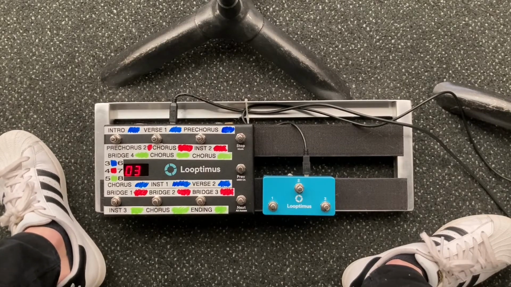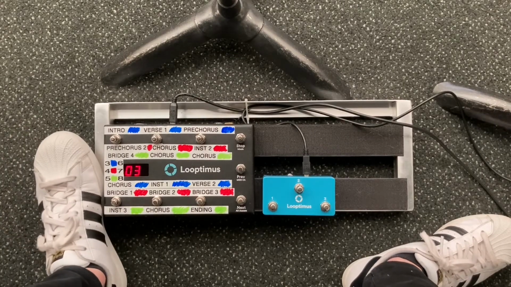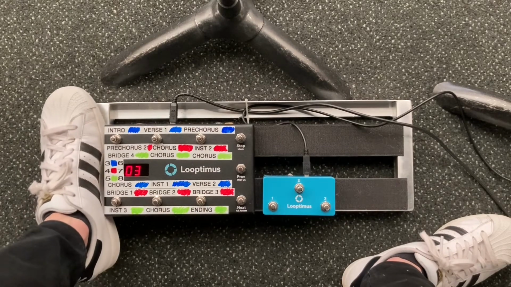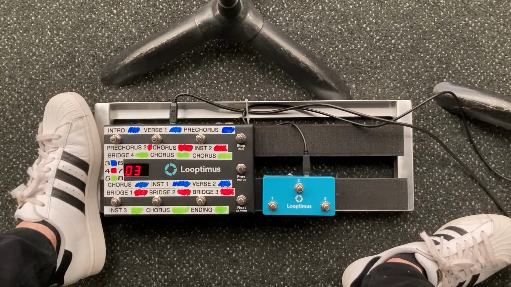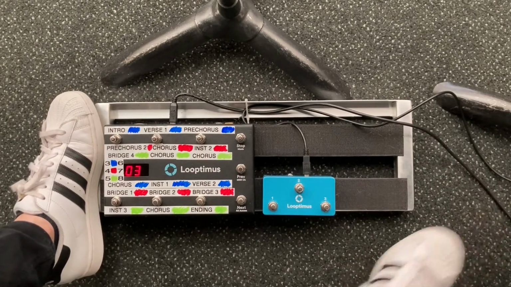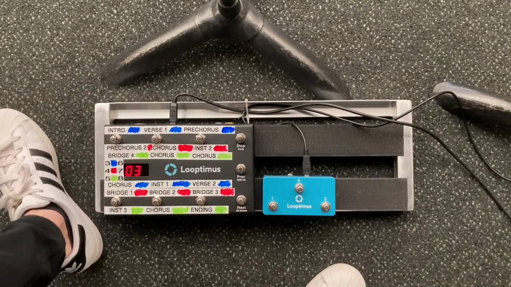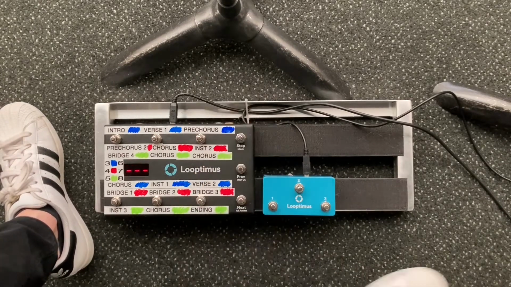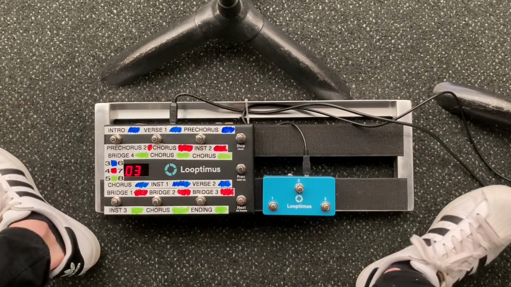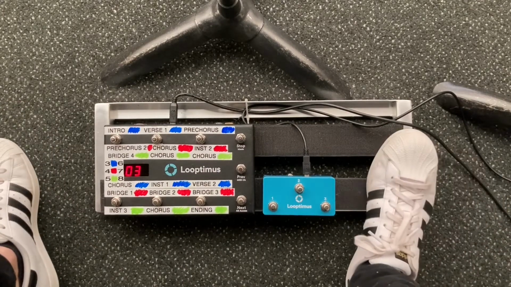Now let me walk you through how to use this if you are using it for something on the fly. So we'll go ahead and go with song number 1. 1, 2. Okay, so we can hear that. 2, 3, 4. And actually, let me first explain, sorry. For each song, there will be 3 banks of buttons that you can do.